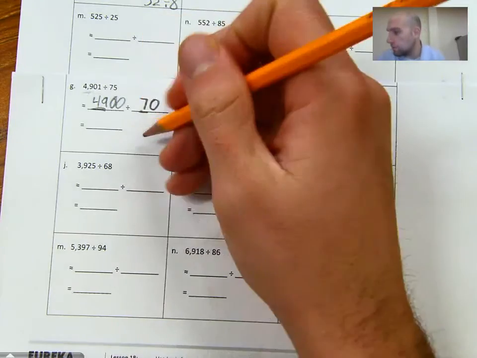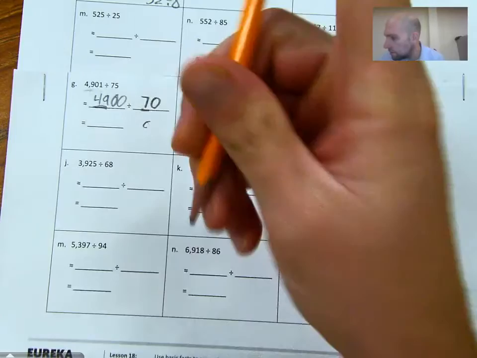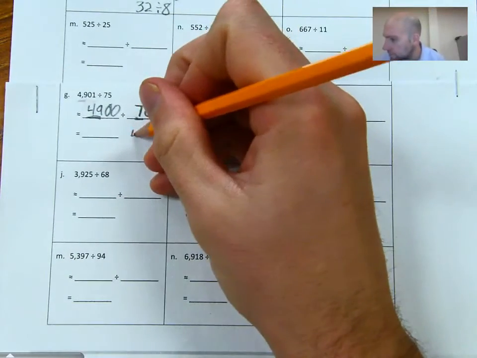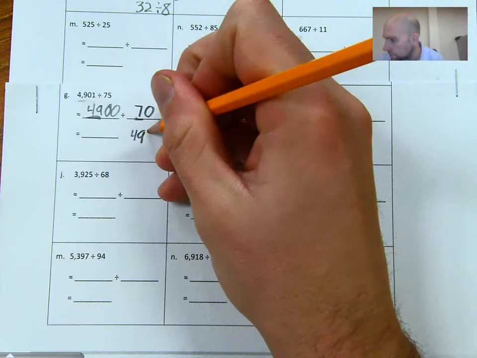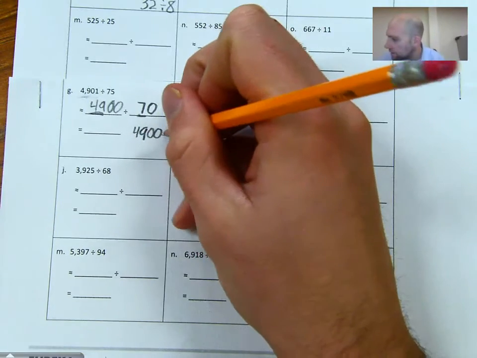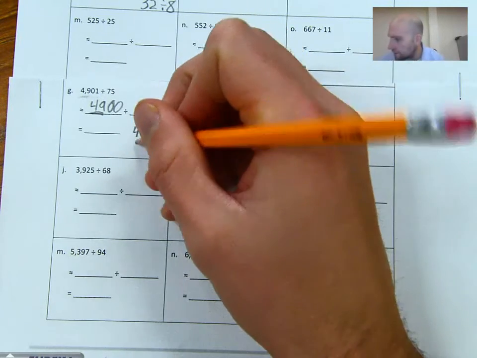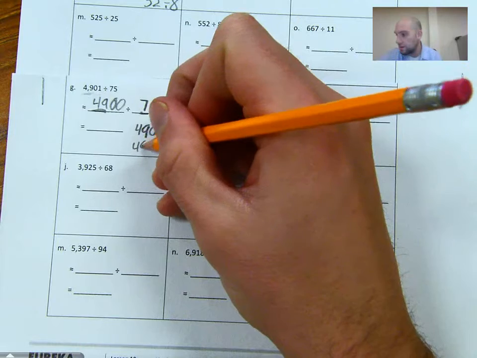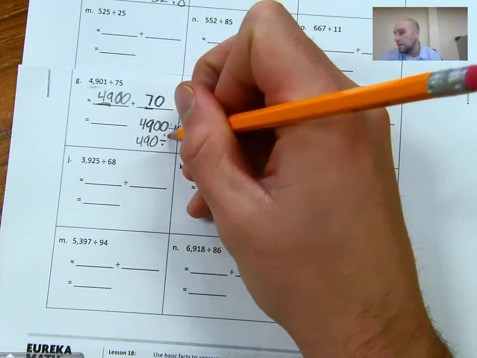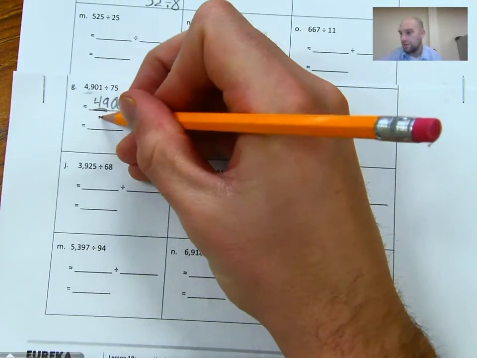So let's do 4,900, and then divided by 10, divided by 7. Well, if I divide by 10, I get 490. 49 divided by 7 is 7. And then I have to add my 0, and I get 70.